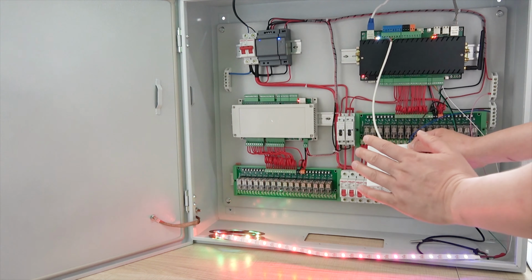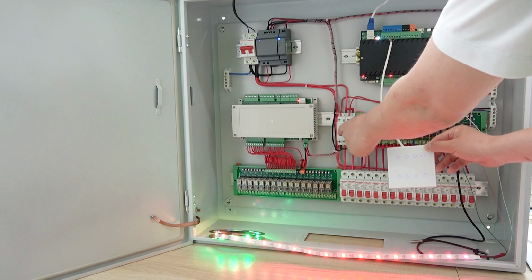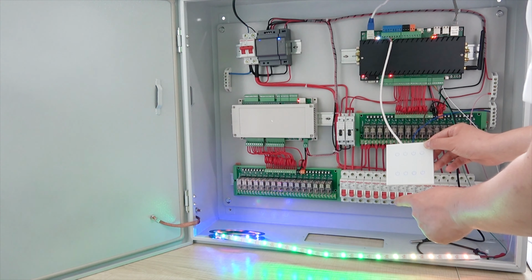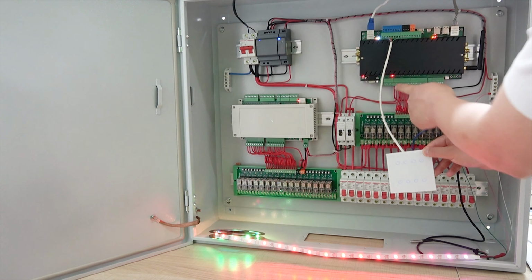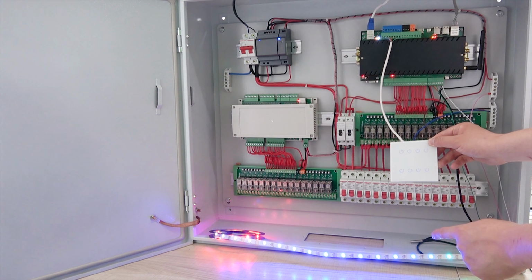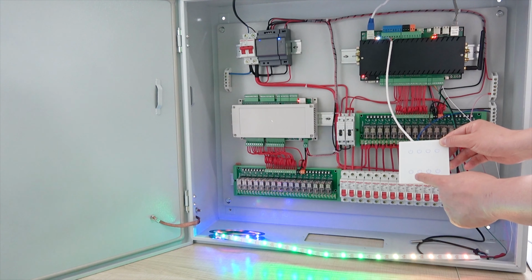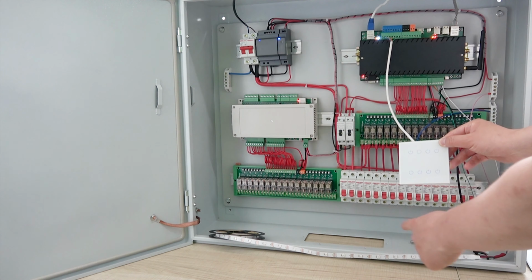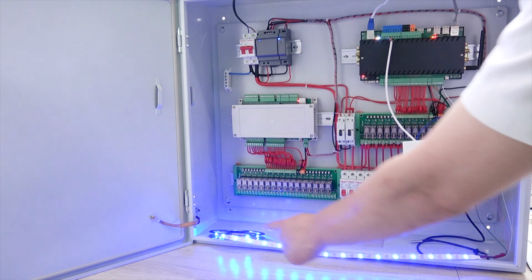So you can see I can turn on this relay, this is contact, and turn off. And this is channel 2 contact. You can see here the red indicator is on and it is closed. Also you can see I can turn off the LED strip. You can see the LED strip is off, and now I turn on this LED strip.